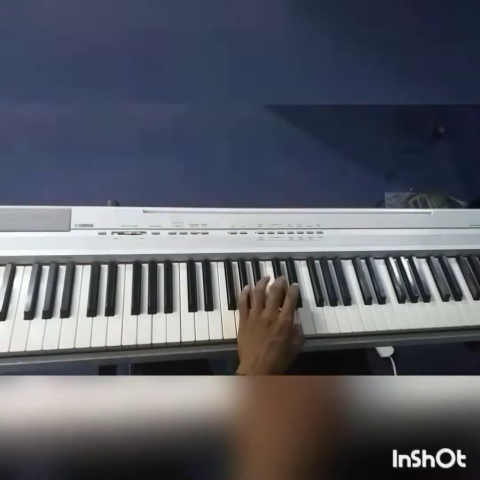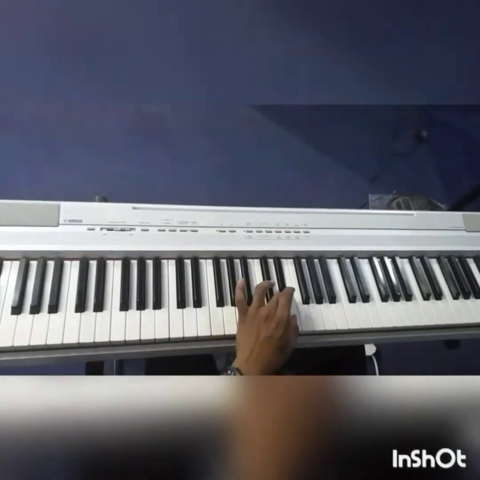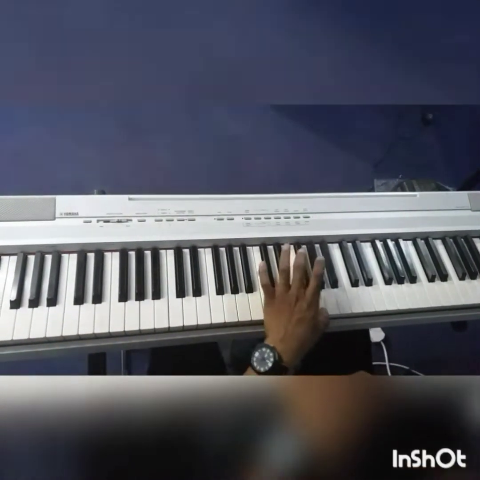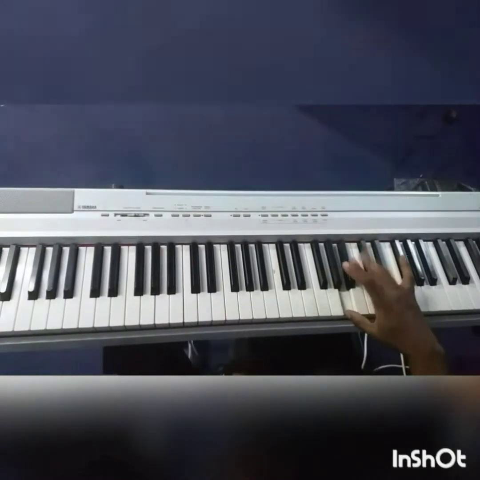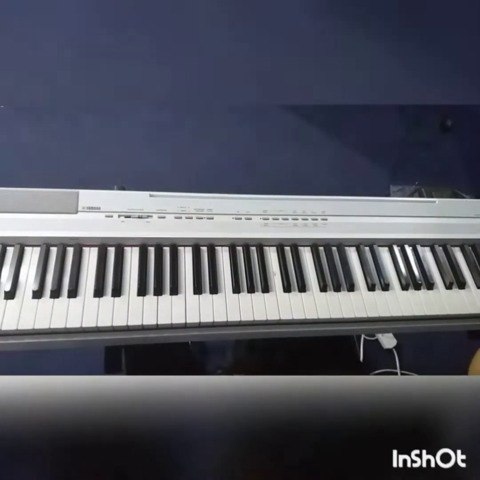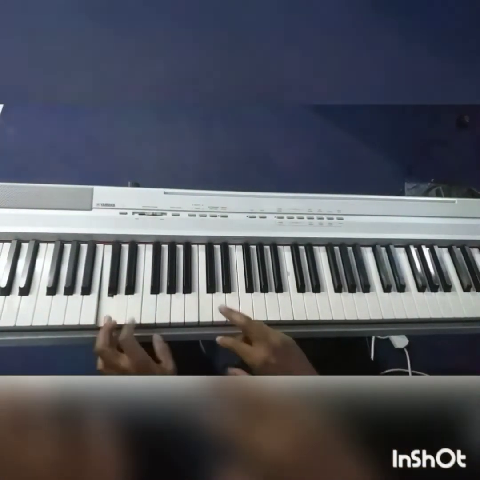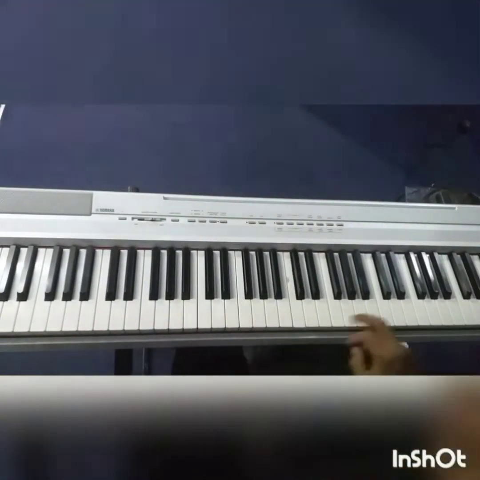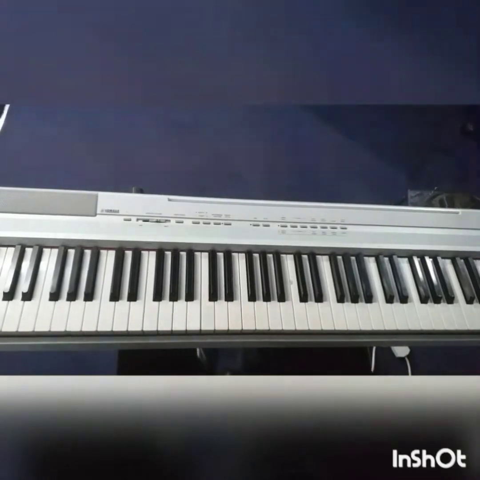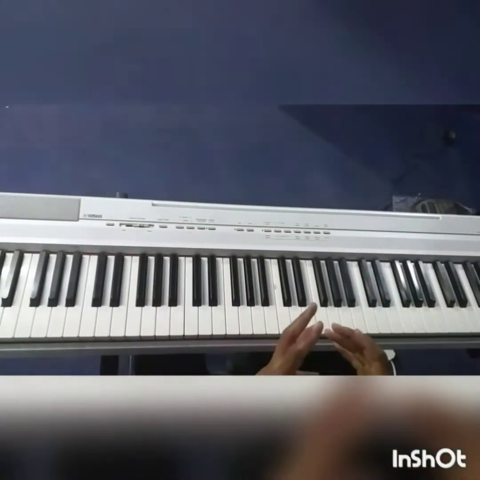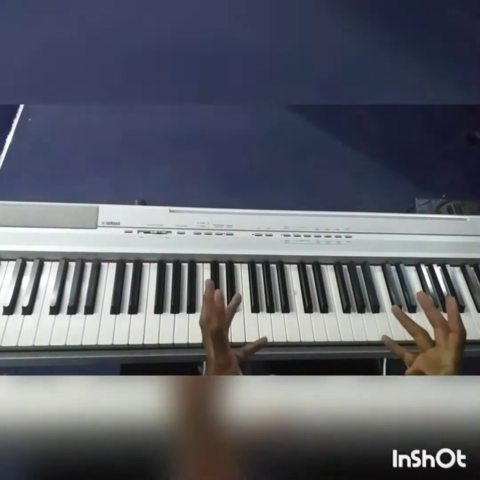C, C sharp, D, E flat, E, F, F sharp, G, G sharp, A, B flat, B, and it keeps going. So you tell me why. This is C, this is another C, another C. I'm going to explain to you, that's when you understand what octave is all about.